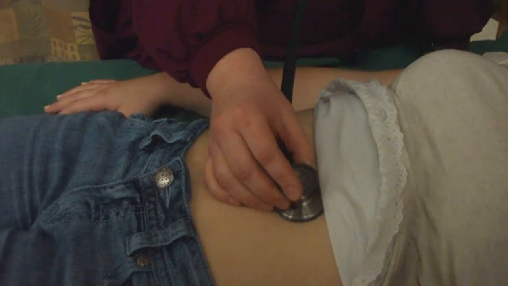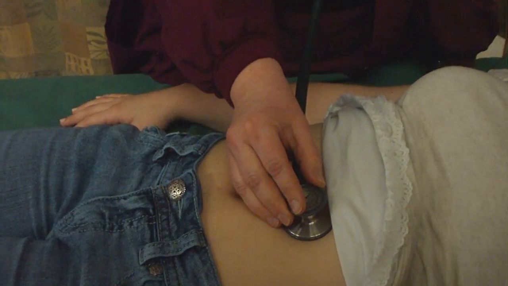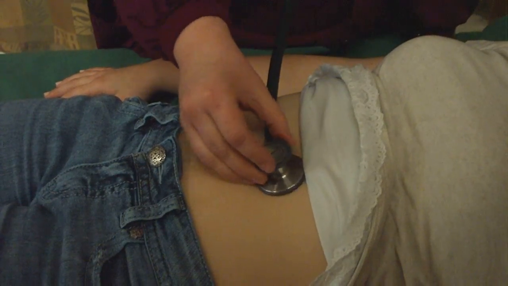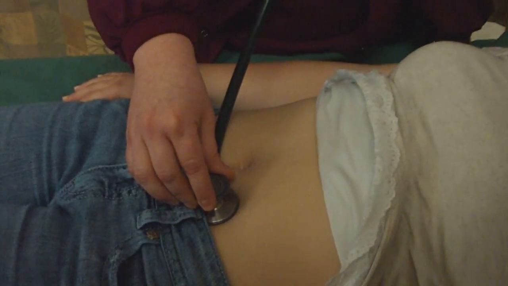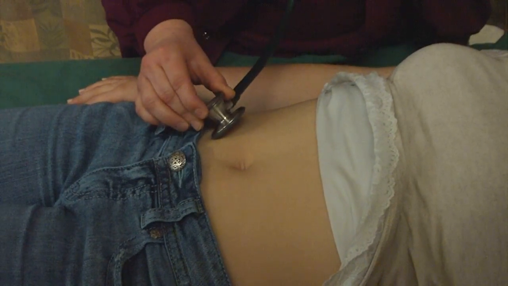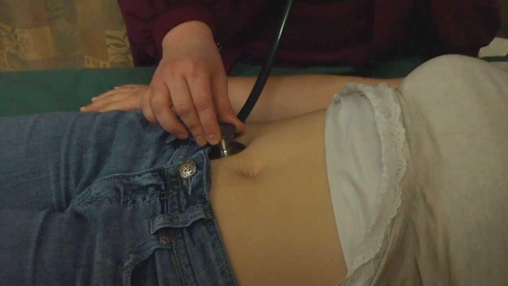Then you go from that side and you make like a square, listening. If you're not hearing it kind of right off the bat, but you hear a few, then I would call it hypoactive. If you're hearing it right off the bat and it's non-stop, then it's hyperactive. Okay, so you go in that square pattern there.